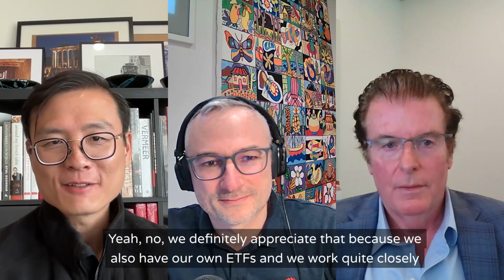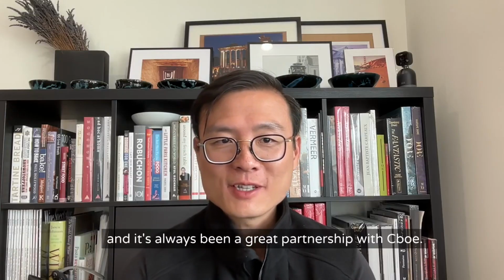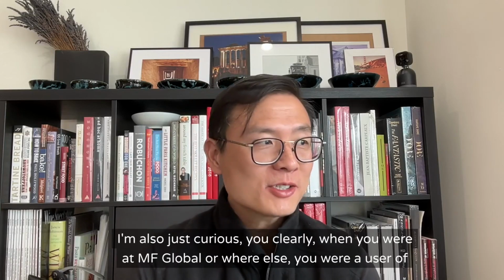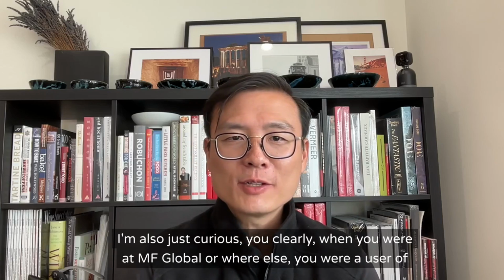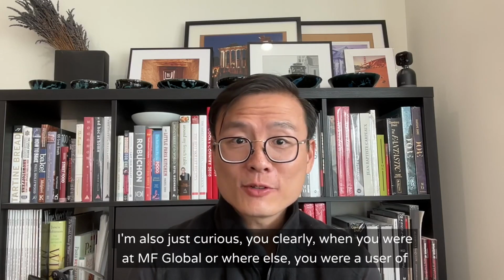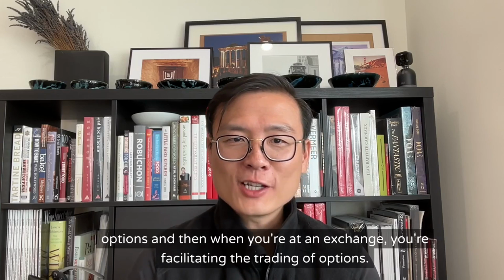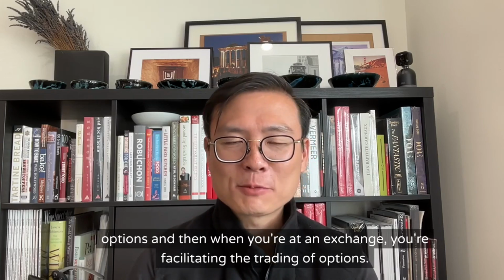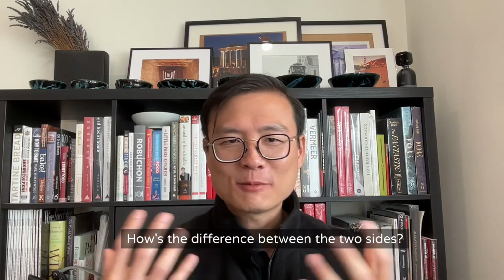We also have our own ETFs and we work quite closely with, and it's always been a great partnership with Cboe. I'm also just curious, when you were at MF Global or elsewhere, you were a user of options. And then when you're at an exchange, you're sort of facilitating the trading of options. What is the difference between the two sides?